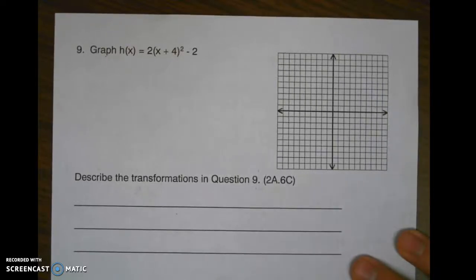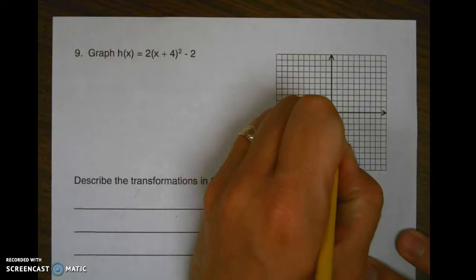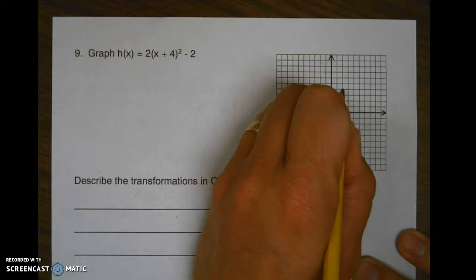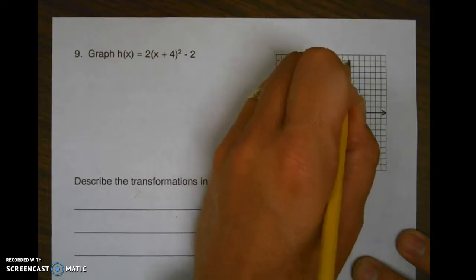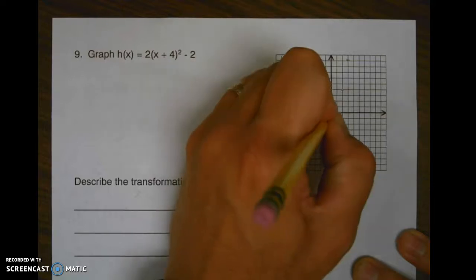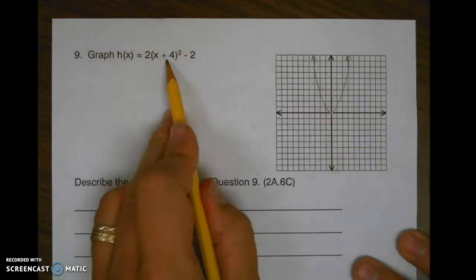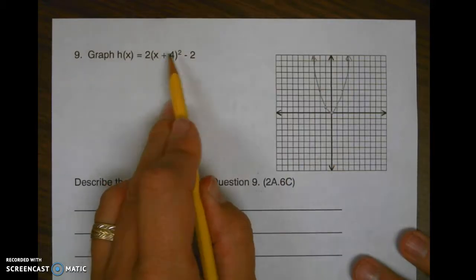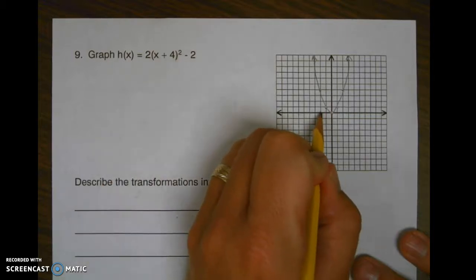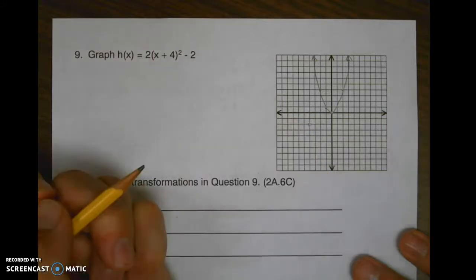Okay, let's take a look at this one. So again, we start with the parent. So I'm going to put the parent in real quick. You don't have to, but it might be helpful. 1, 2, 3, 4, 5, 6, 7, 8, 9. So, again, do the translations first. 4 left, 2 down. So I'm going to go to that vertex. 4 left, 1, 2, 3, 4, and 2 down, 1, 2. So there's my new point.